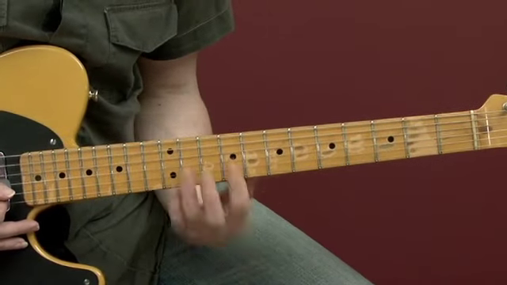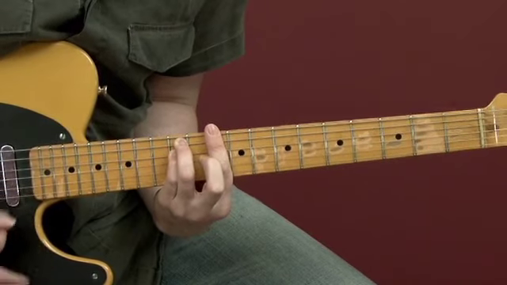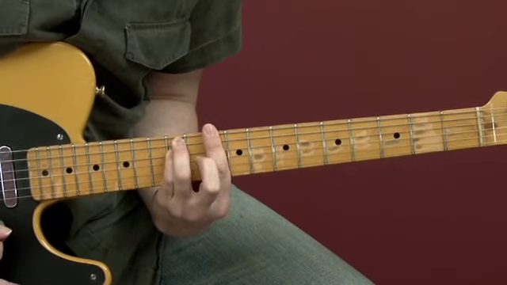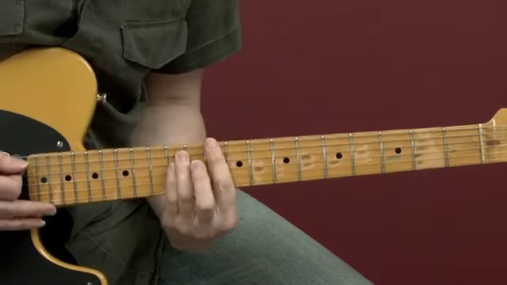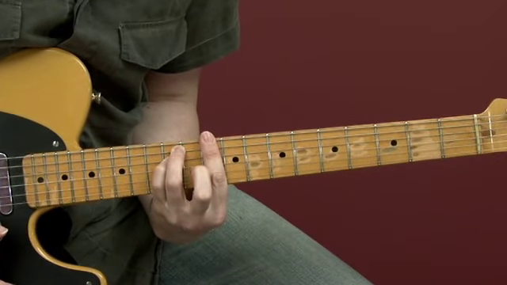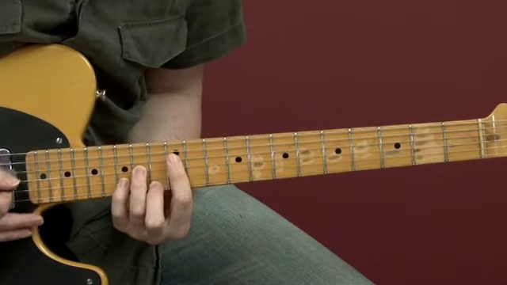Then of course we've got a D minor chord using an E minor shape, which is probably our most familiar one. Generally most people are familiar with A minor and E minor shapes. So that's E minor and then back to our D minor shape again.